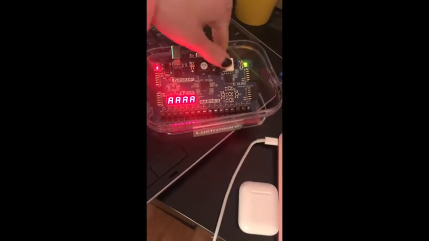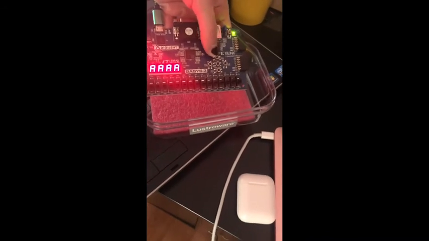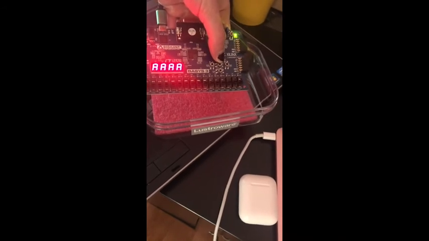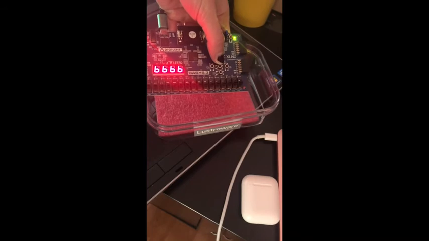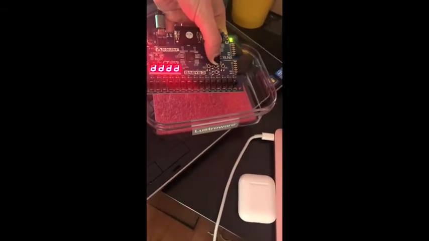Alright, so as you can see, the circuit is currently in the A state, meaning that there's no money in it. This button that I've got my thumb on right now is to input a quarter. So if I press that, it'll change to the B state at the next clock cycle. Press it again, it'll go to the C state. Press it again, it'll go to the D state.